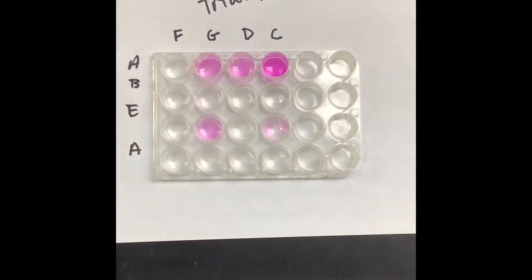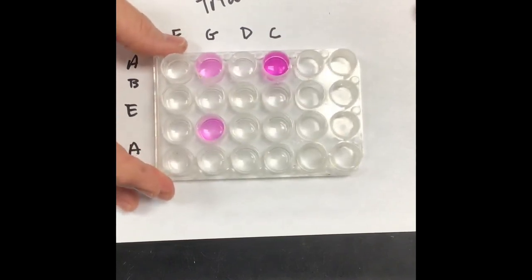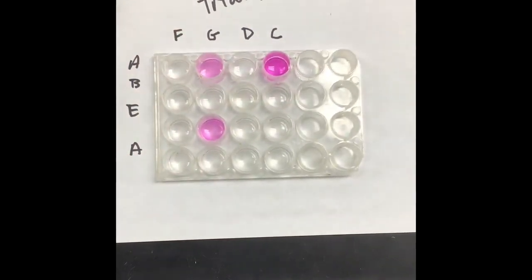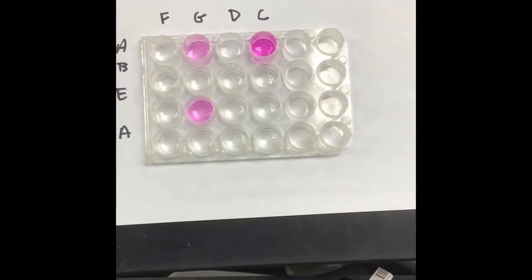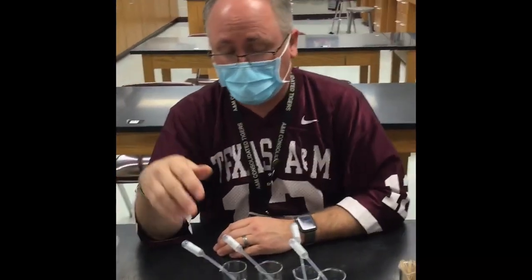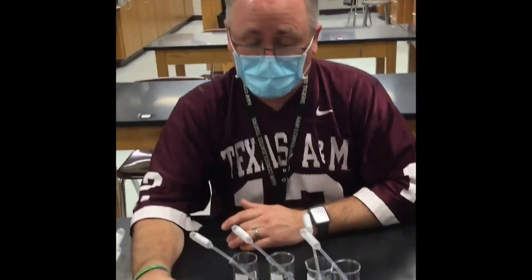Okay, and that should take care of it. Go ahead and shake this up a little bit. Let's look at that. And there you go. There's your data. So you guys are also going to have to figure out, and kind of pick this up and video me, figure out which is which. So we kind of determined that the F, G, D, and C were of one substance, acid or base, and the A, B, E, and A were also that as well.